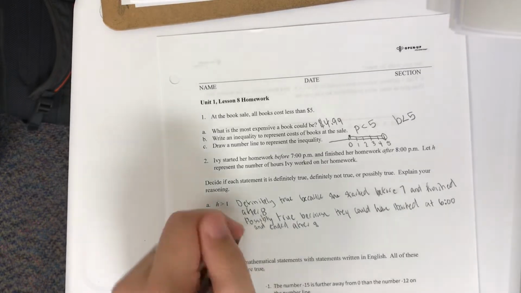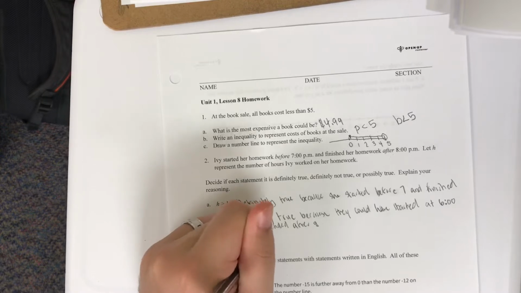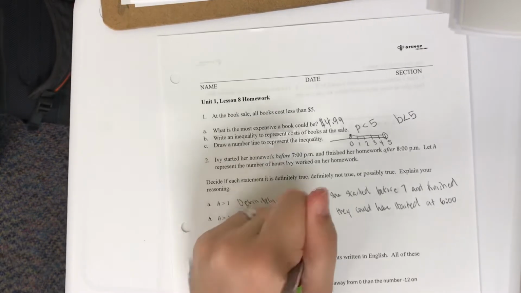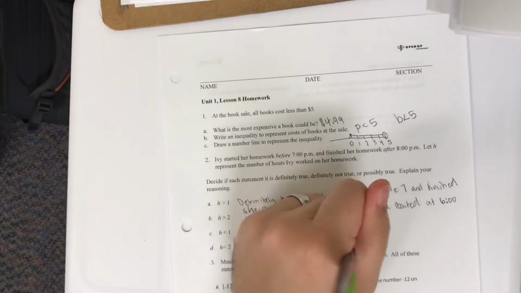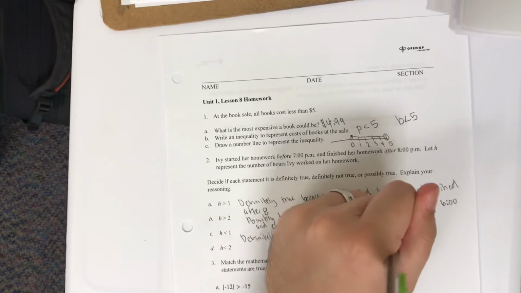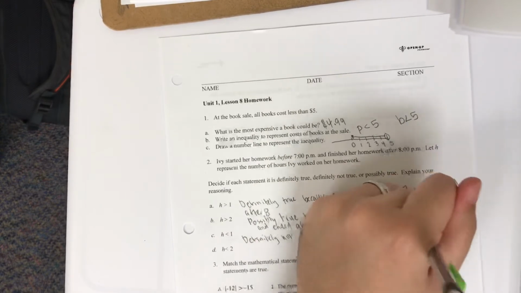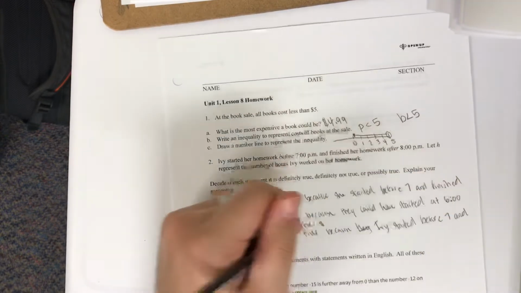H is less than 1. This is definitely not true, because Ivy started before 7 and ended after 8.